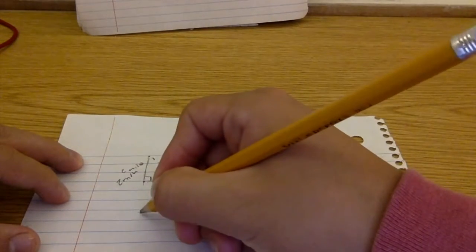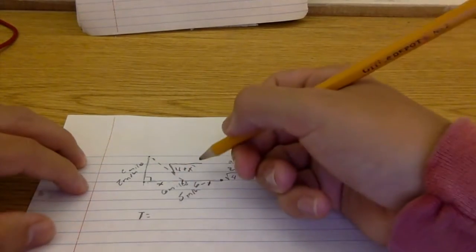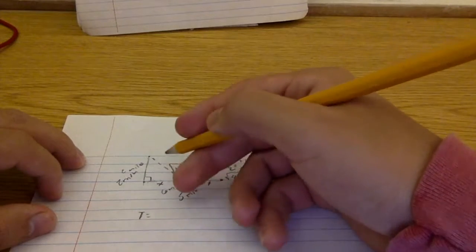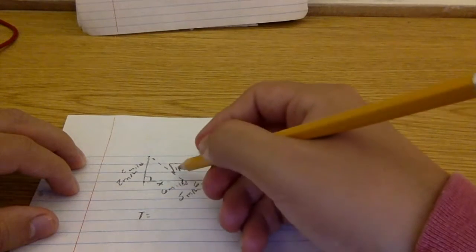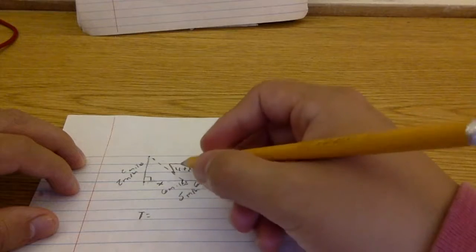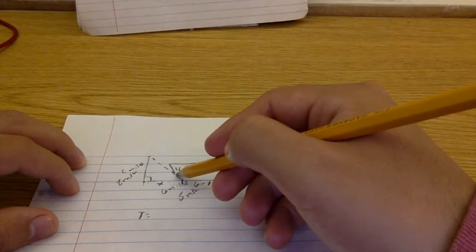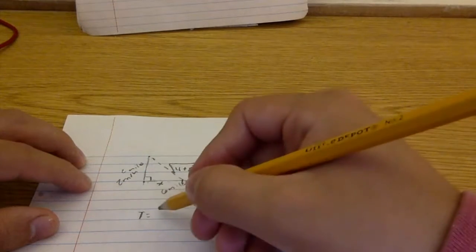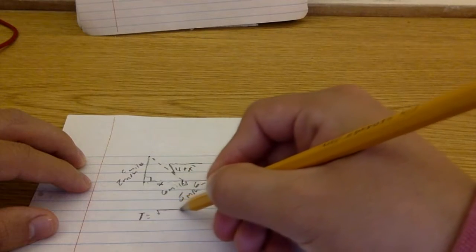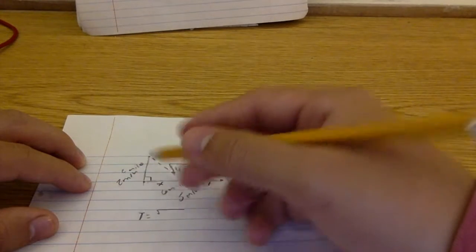So we're going to use t is equal to, and since it's miles per hour, it's going to be the distance of c over how long it takes for her to row, so miles per hour.